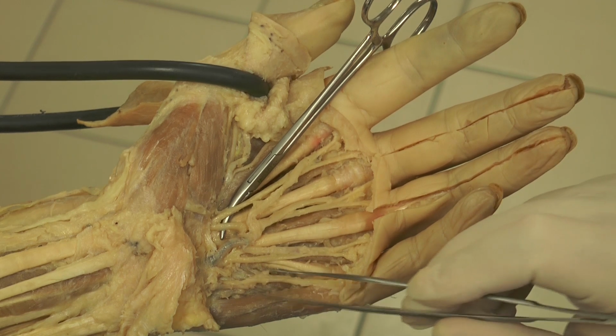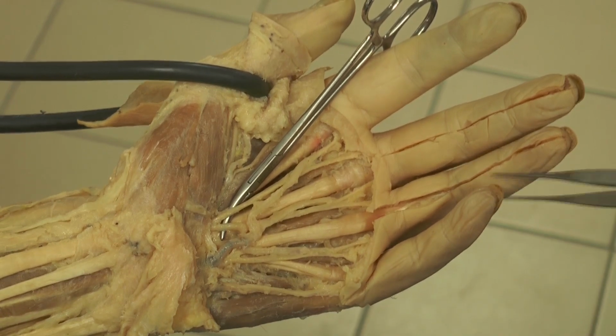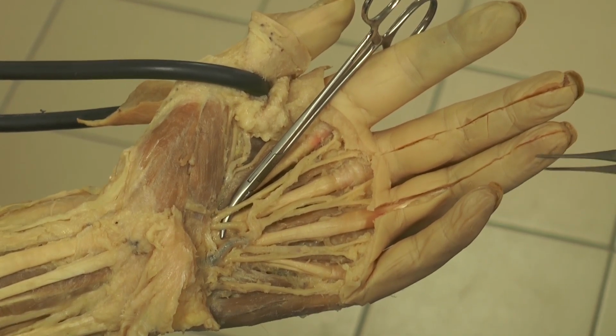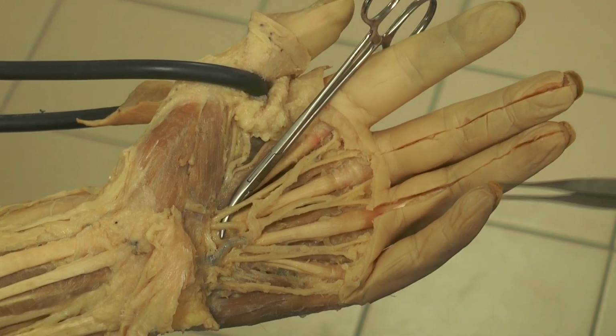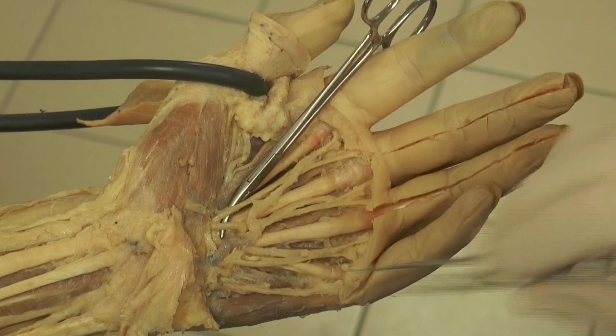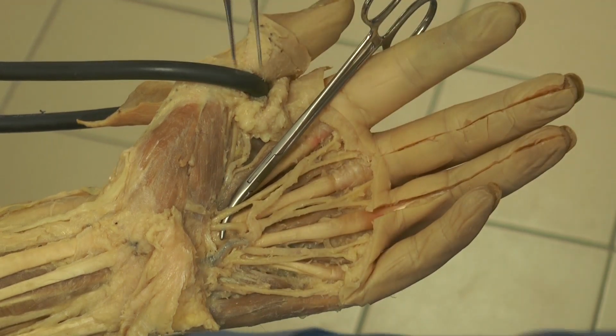So this is the ulnar nerve. So we have the fifth finger and half of the fourth finger, or the ring finger. Okay, so this is the ulnar nerve, and it supplies this area here. How about the median nerve? Let's look at the median nerve.